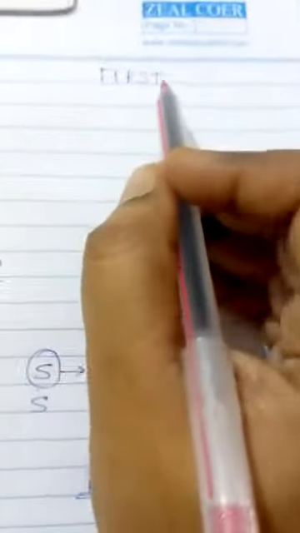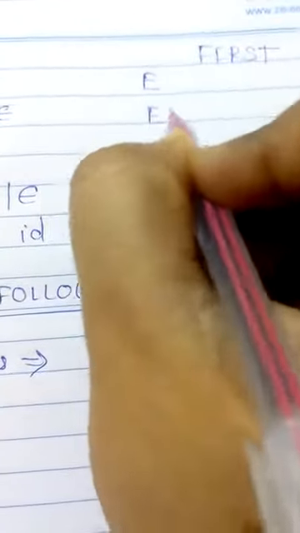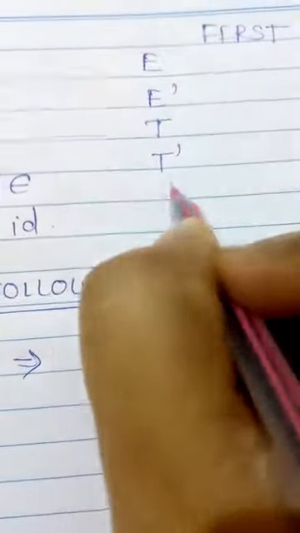So first of all, the non-terminals given in this example. Which are those? E. Second was E dash. Third was T, T dash and F. Okay.